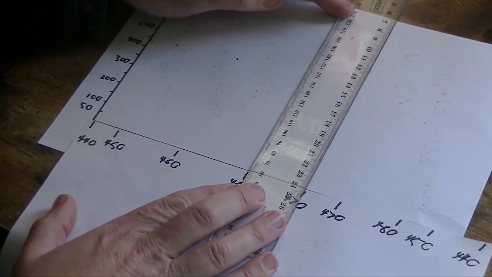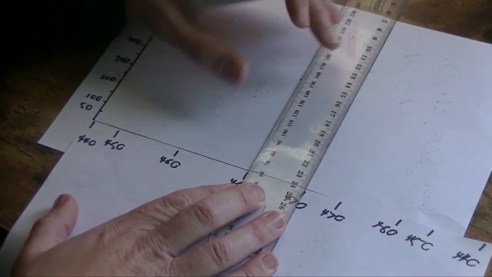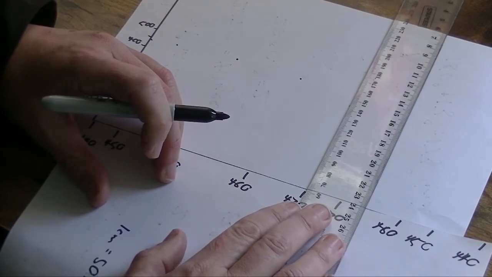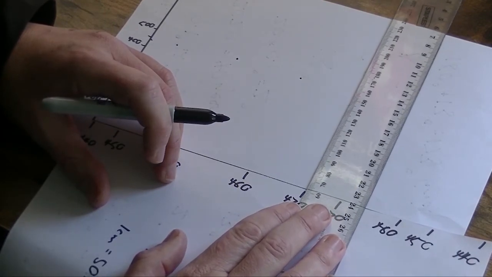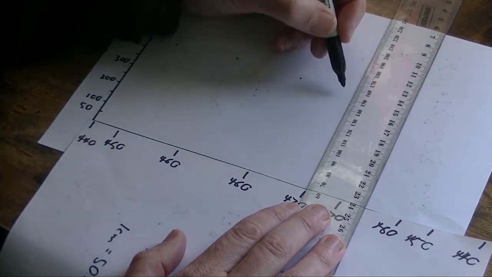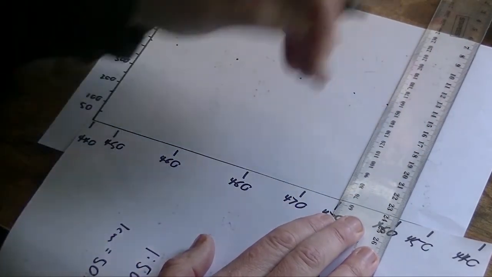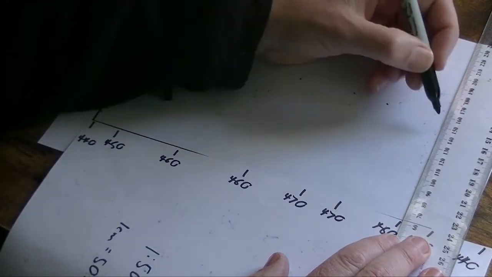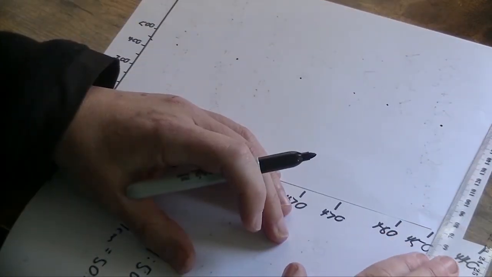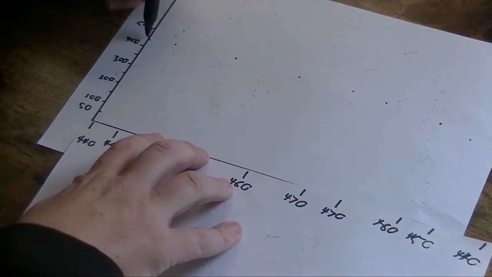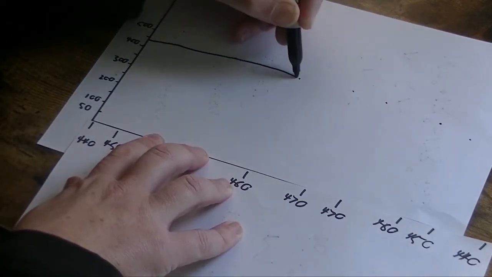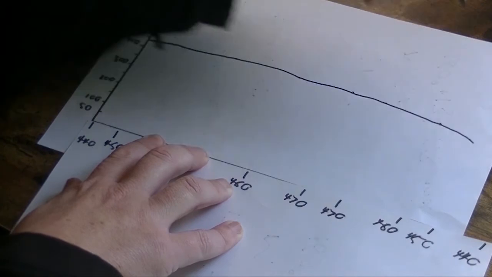460, then 460. It's not quite right, is it? Anyway, 470, 470, should have used graph paper, 460 and 450. And then we would draw a line to show our cross section.